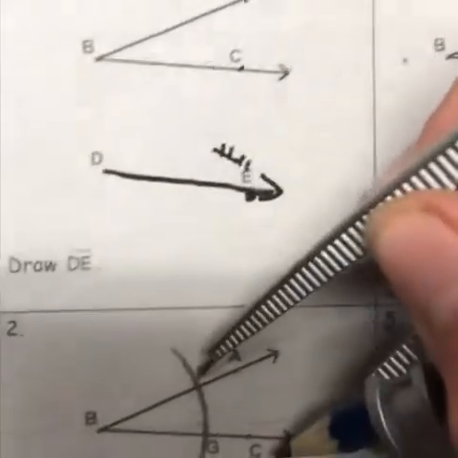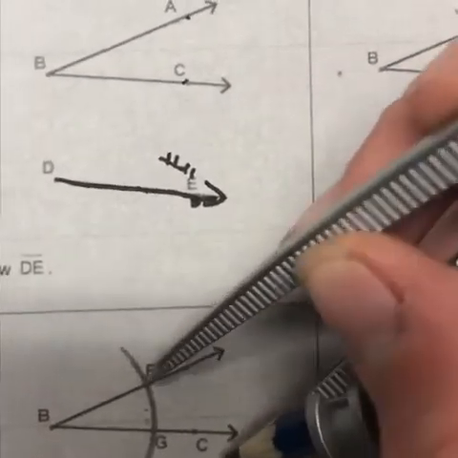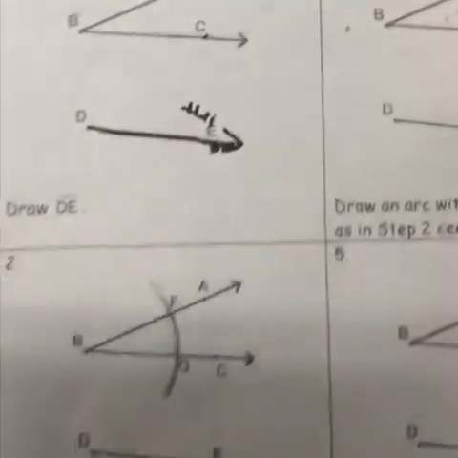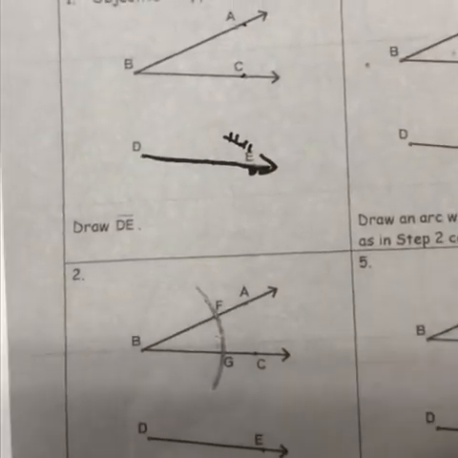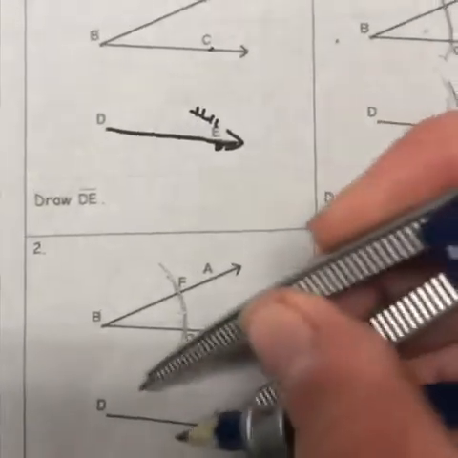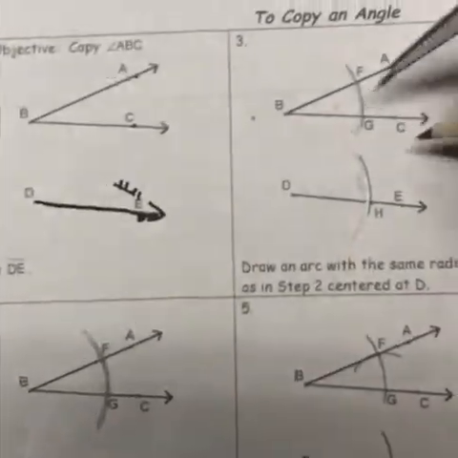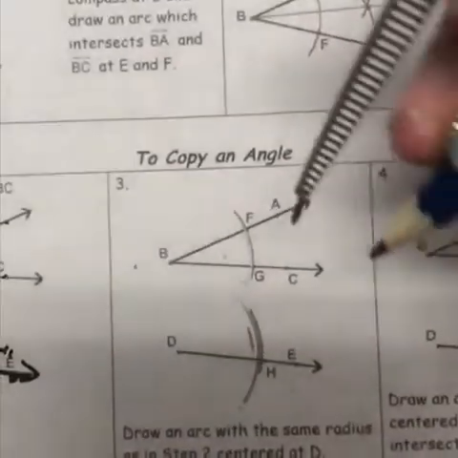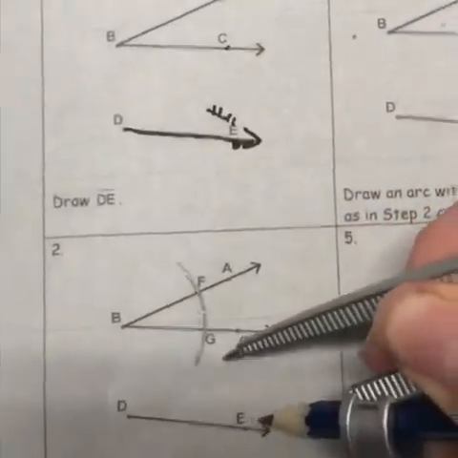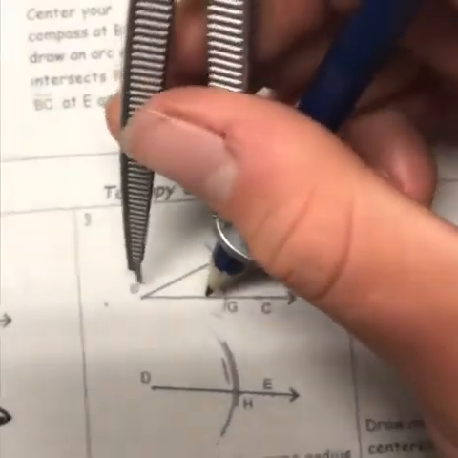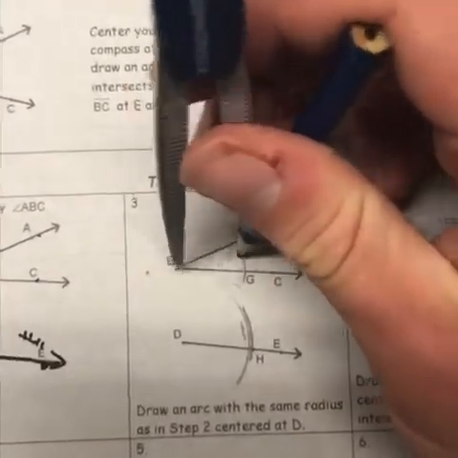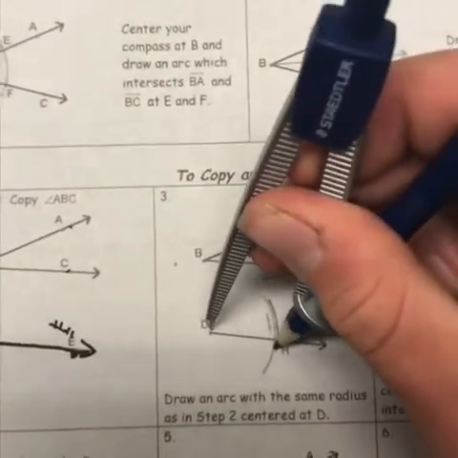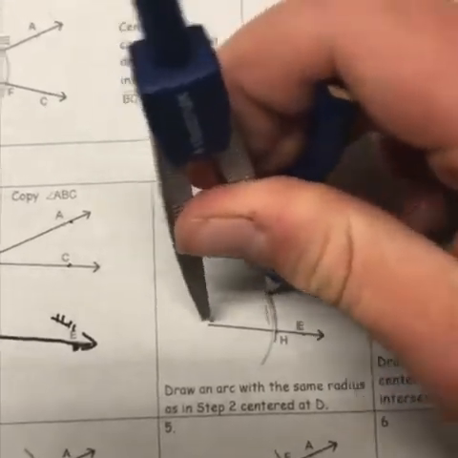And that arc intersection point with that line, not line segment, just line, is F and G. And you can see down here we haven't done that to DE, but we're going to do that in step 3. So exactly what we did in step 2, we're going to do in step 3, which is what they did. They took that here, right? They drew that arc a little bit more than halfway. So we're going to do that as well.